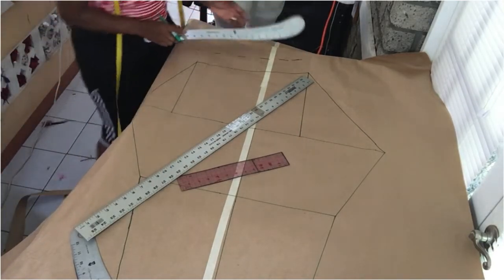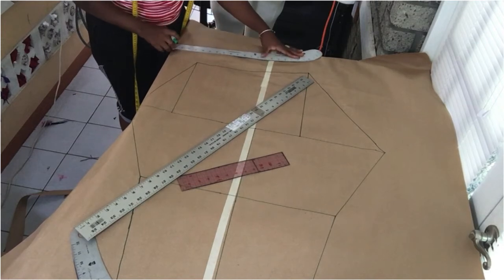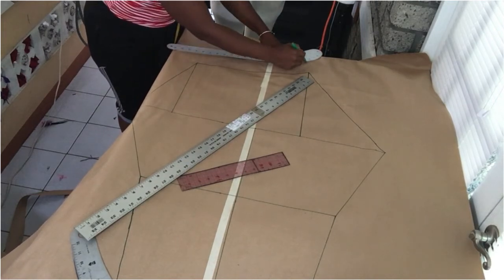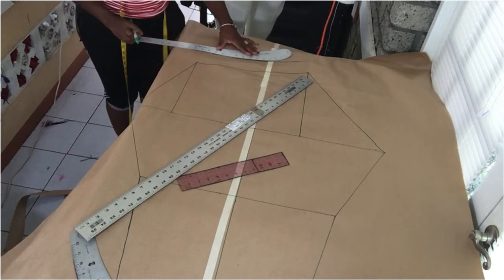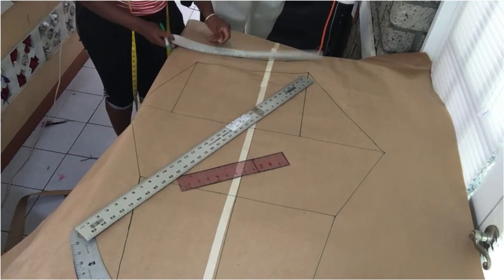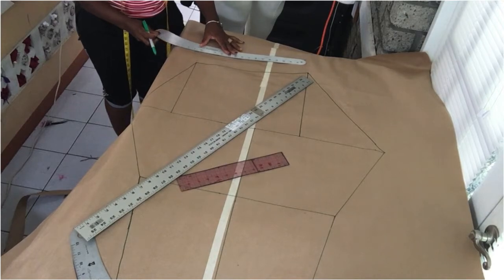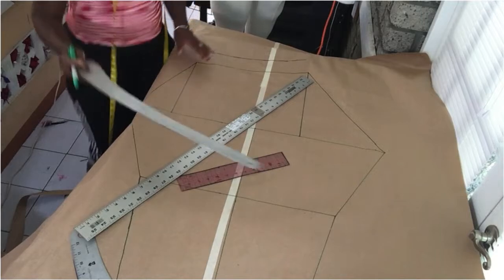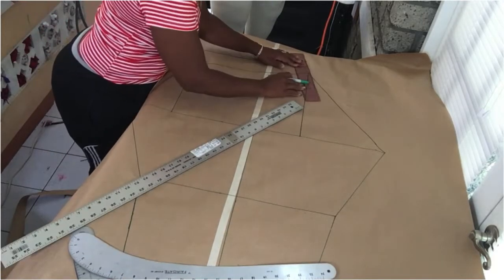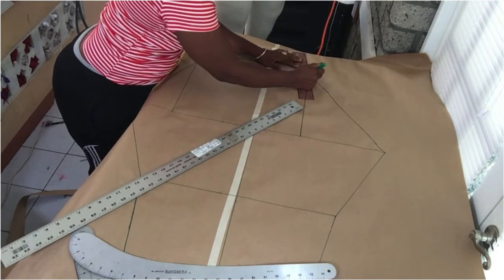Now I'm going to connect that. I'm going to use this ruler, or you can use your quilting ruler if you have one, to make my waist measurement. That's what that looks like, and now I'm going to connect these lines.